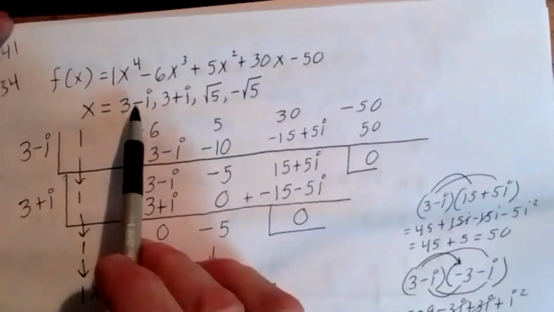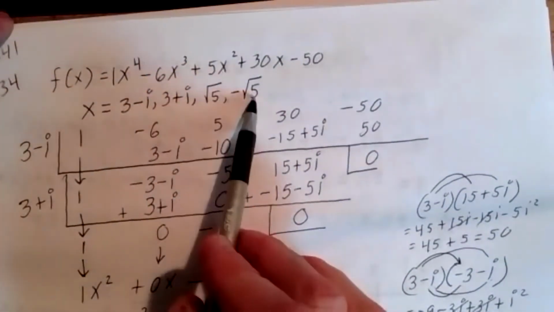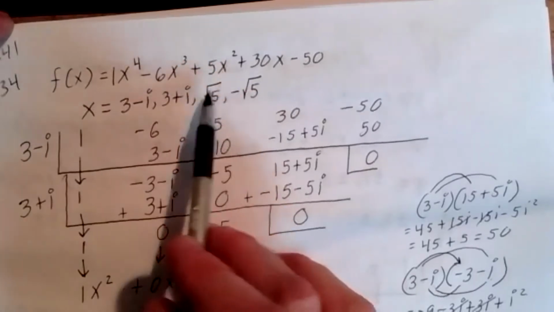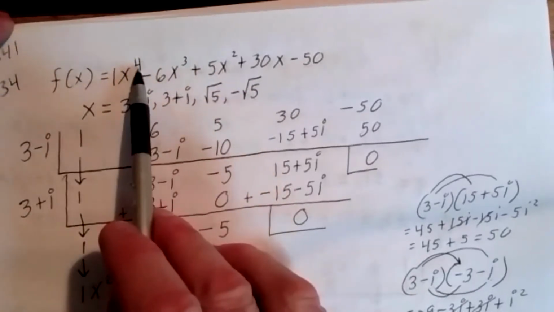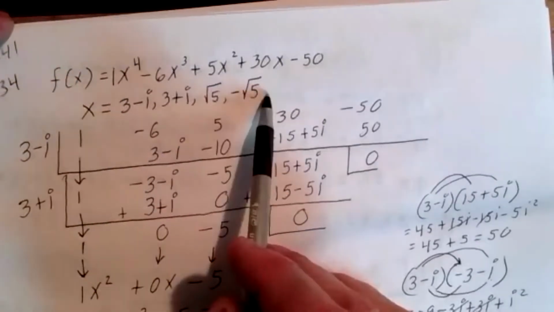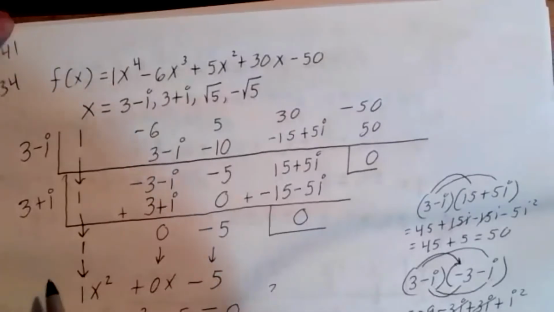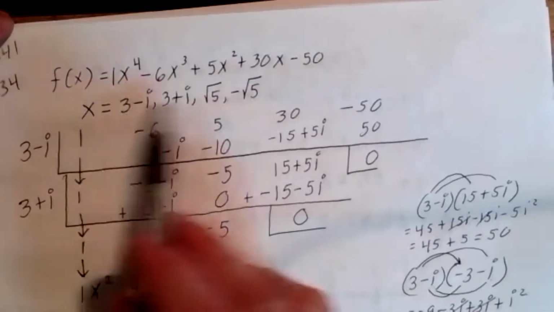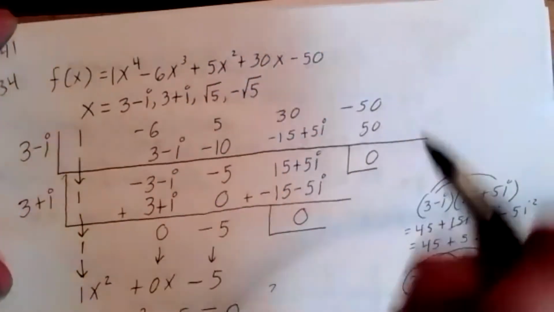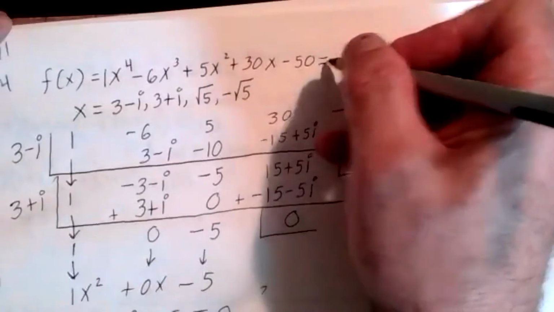We have 4 zeros, 1, 2, 3, 4, each with multiplicity of 1. They all occur one time. Notice the number of zeros we have is equal to the degree of our polynomial, or the sum of the multiplicities is equal to the degree. Furthermore, they want you to write this polynomial in completely factored form, in the product of linear factors.